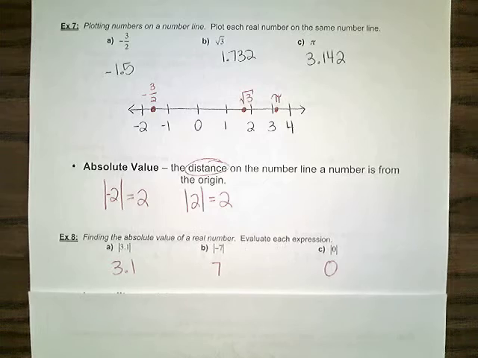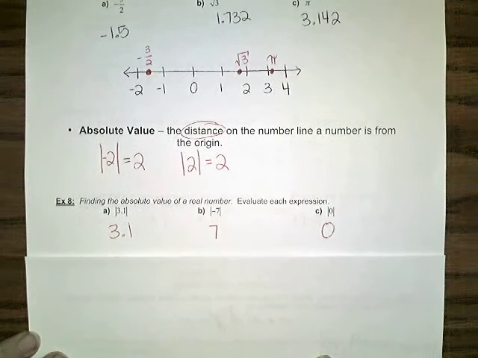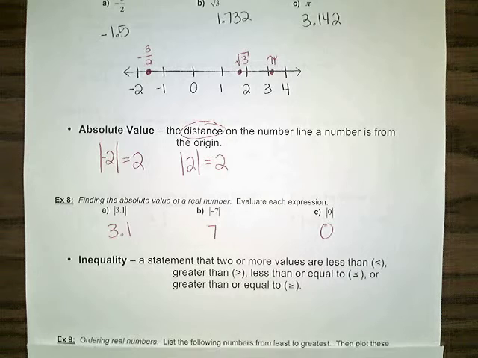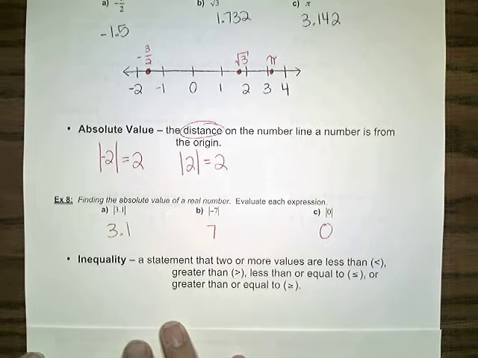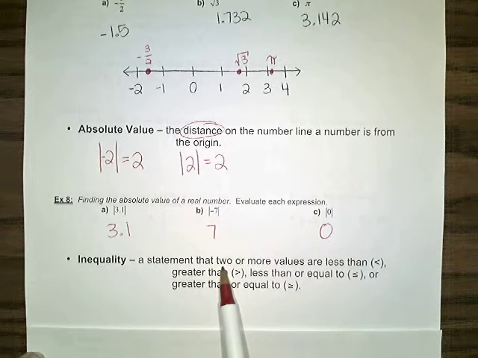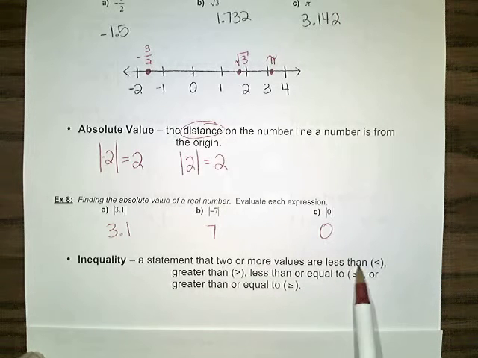Now, since we're dealing with the number line and the relationship of numbers, we can use inequalities to help us determine the relationship. An inequality is a statement that 2 or more values, we're going to be dealing with 2, but later on in Math 1105 you'll be dealing with 3 values, are less than, greater than, less than or equal to, or greater than or equal to.